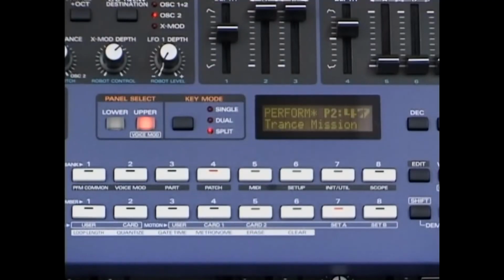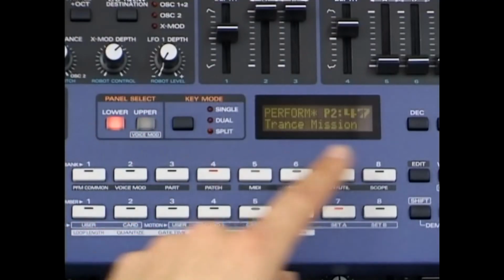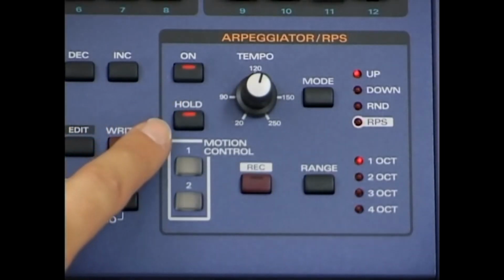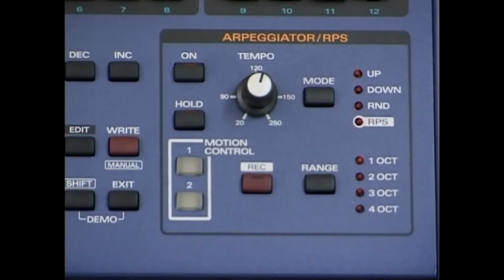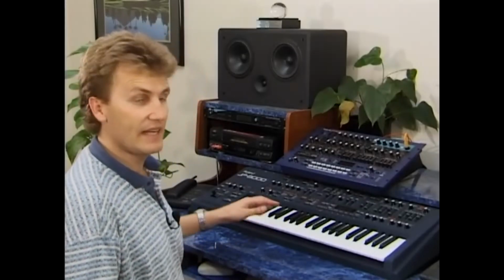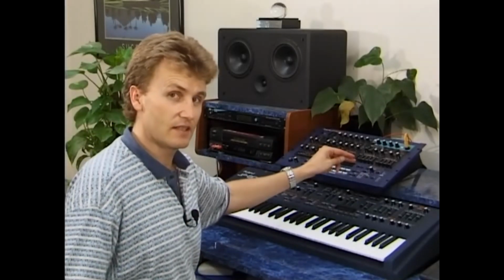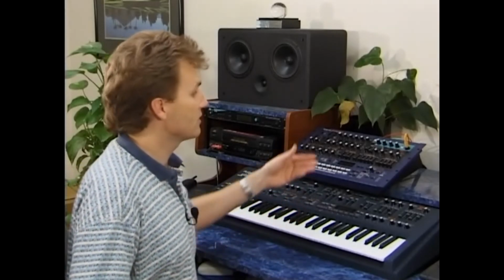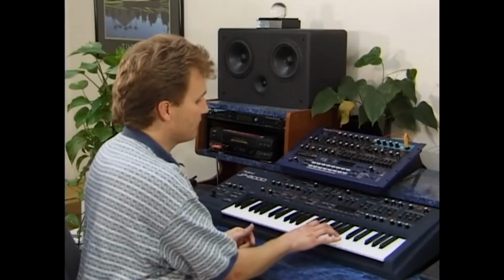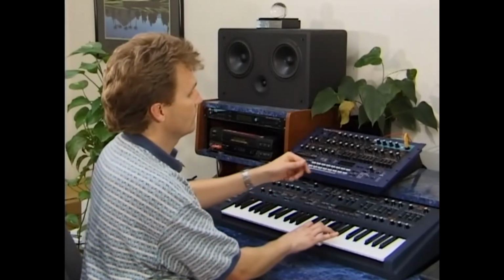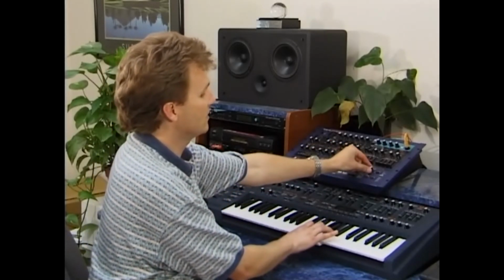What's actually happening is that the lower section here has an arpeggiator on and the hold button is set for this performance. That means that as soon as I hit any keys on my left hand, that starts the arpeggiator, and its sole job is to re-trigger the filter and amp of my right hand. Check it out. And in fact, I can adjust the tempo.